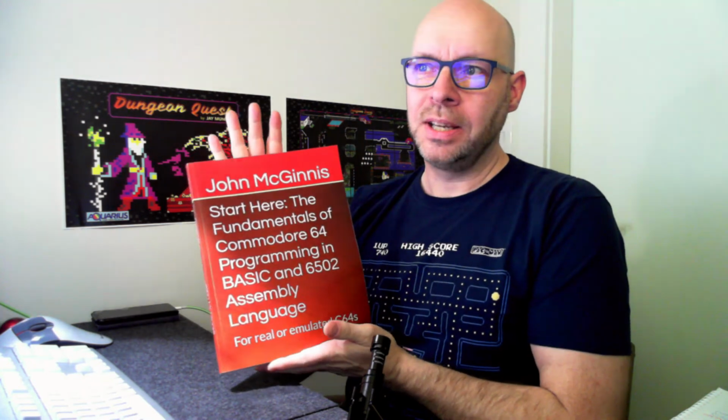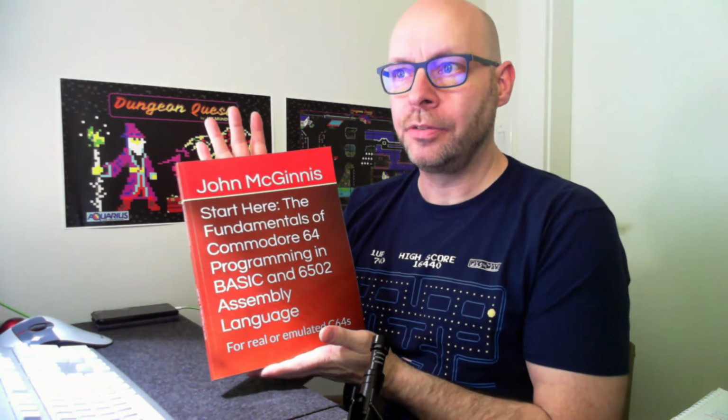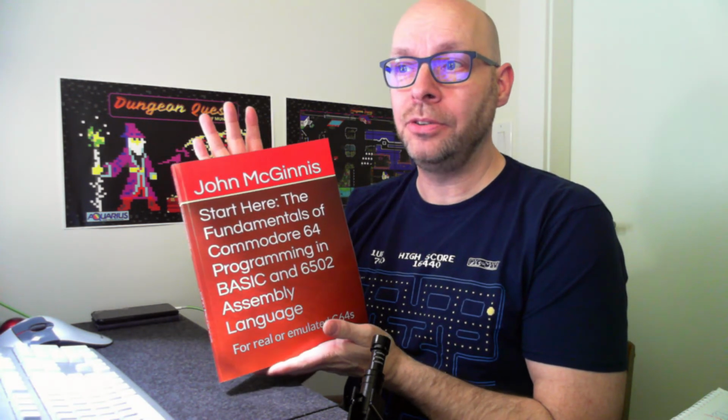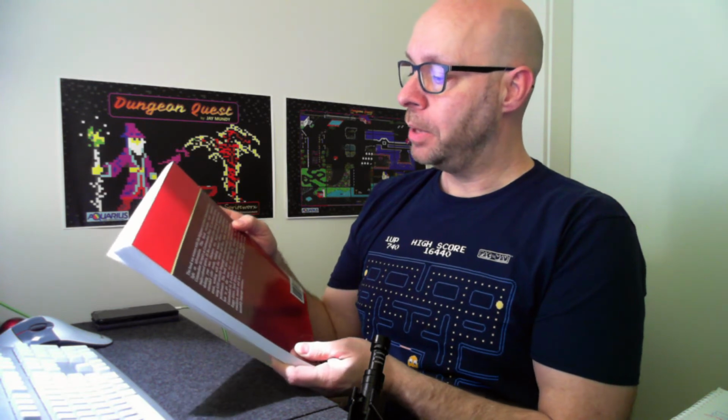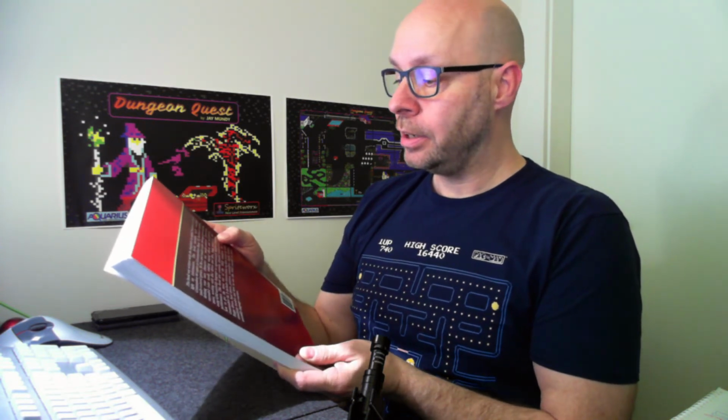All right, so here is the book here. John McInnes, Start Here, The Fundamentals of Commodore 64 Programming in BASIC and 6502 Assembly Language for Real or Emulated C64s. So if we take a look at the back here, it says, this book was written with the beginner in mind. However, it isn't light on information.